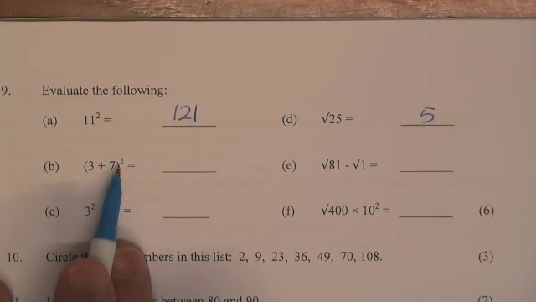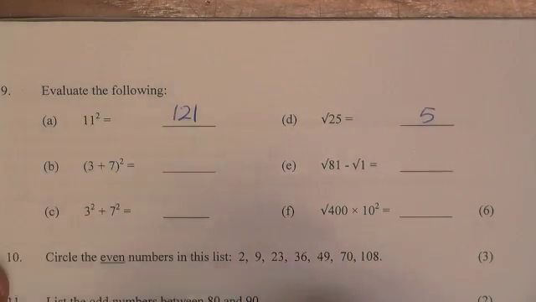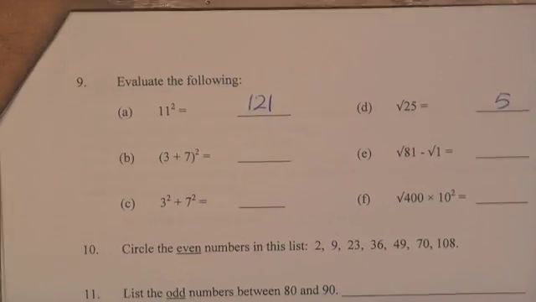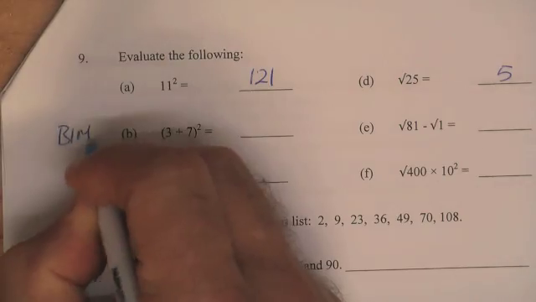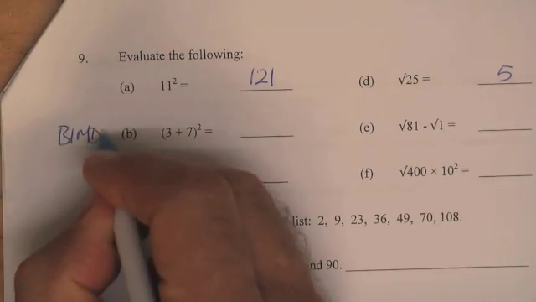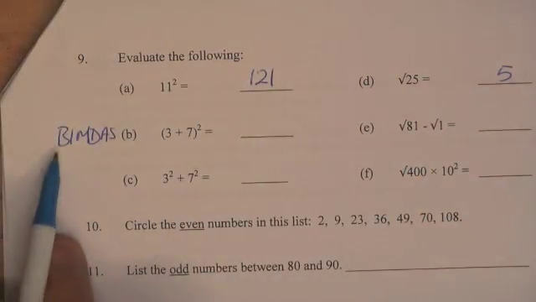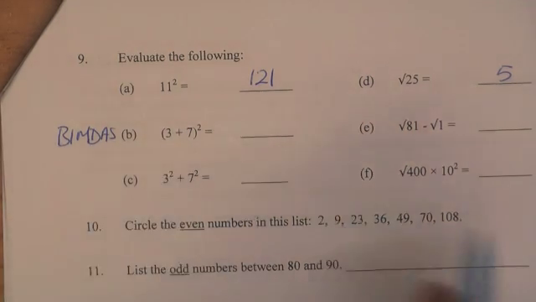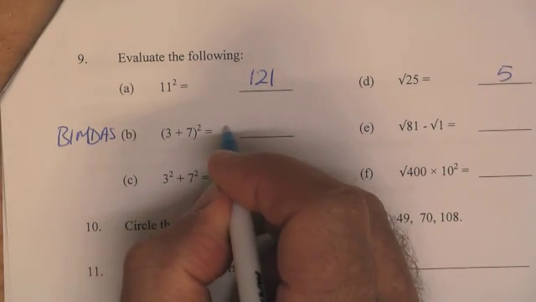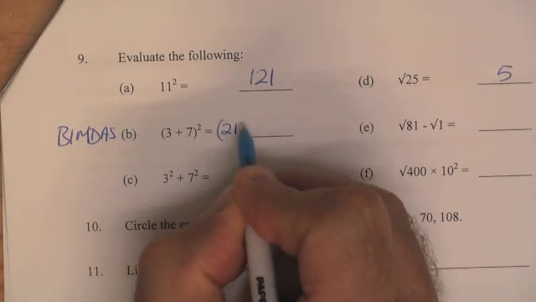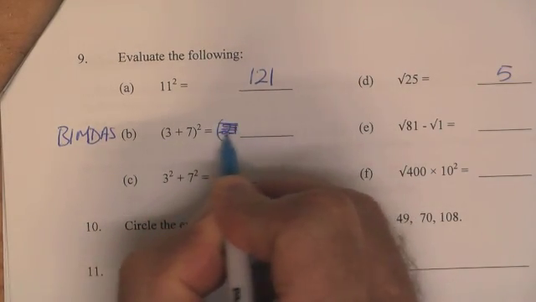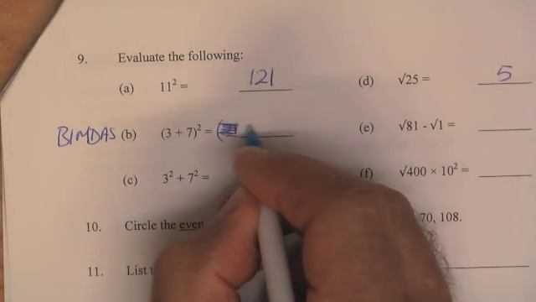Now, here, if we apply BIMDAS, we do brackets first. So let's do 3 plus 7. It's tired, it's late at night. 3 plus 7 is 10.